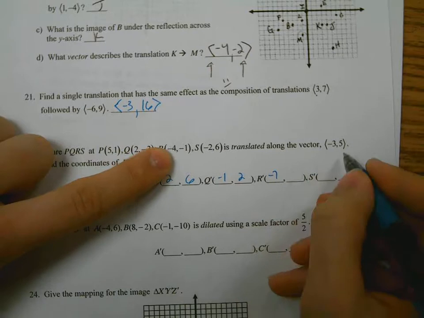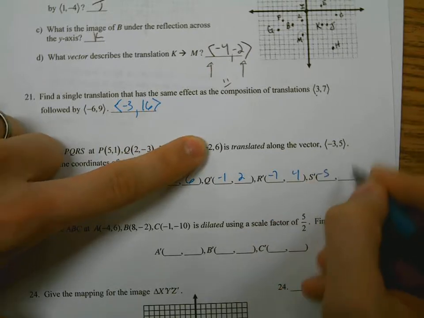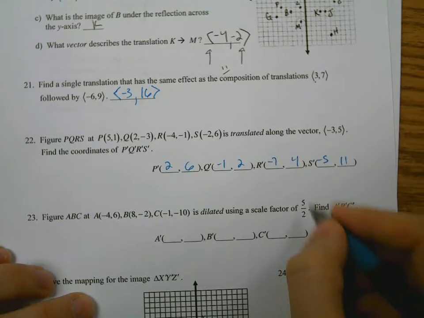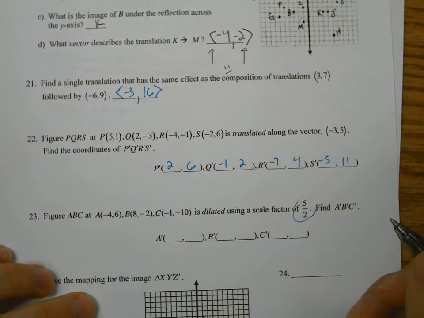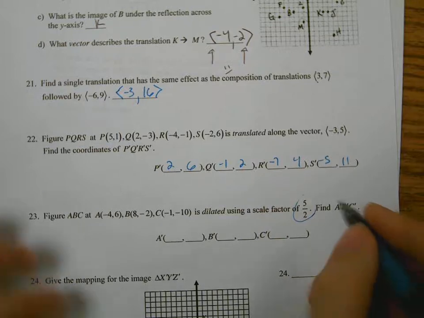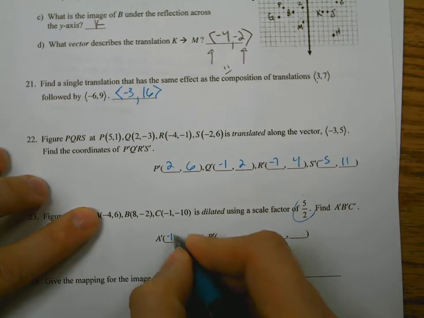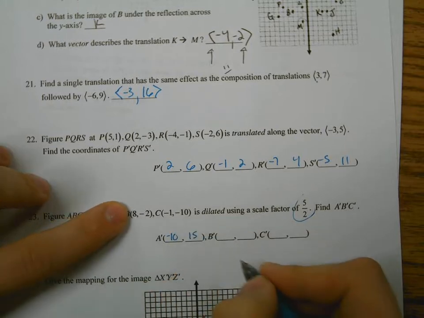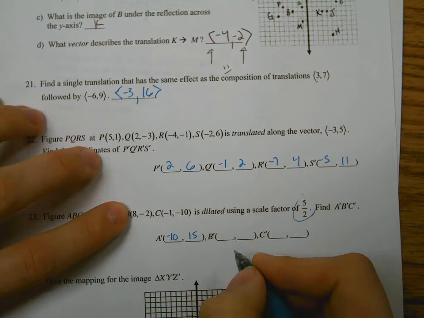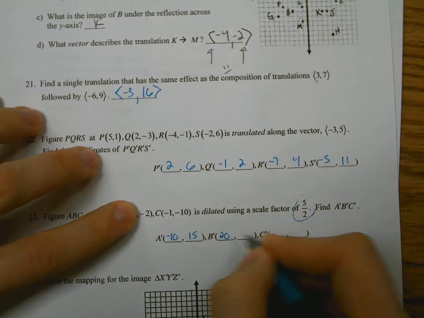So I'll get a -7 and a +4. I will get a -5 and a +11. We're going to do the same thing with the dilation factor, except we're multiplying in this scale. So I'm multiplying it in. Times 5 is 20, divided by 2 is 10. Times 5 is 30, divided by 2 is 15. Times 5 is 40, divided by 2 is 20. We've got, what is that, -10 and 5.